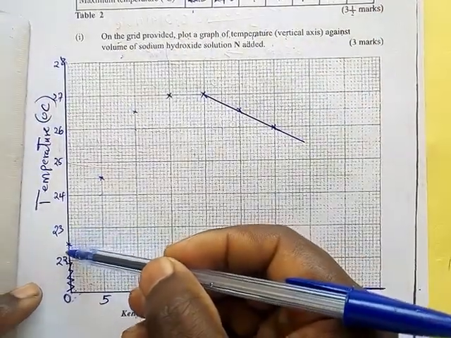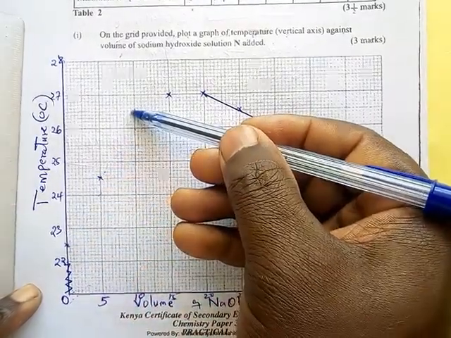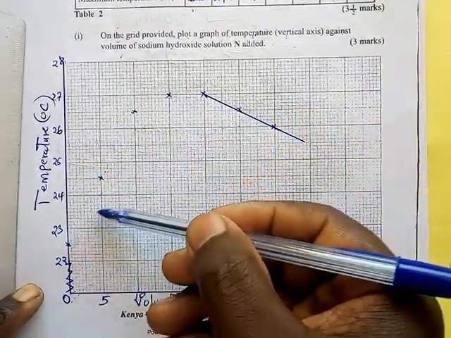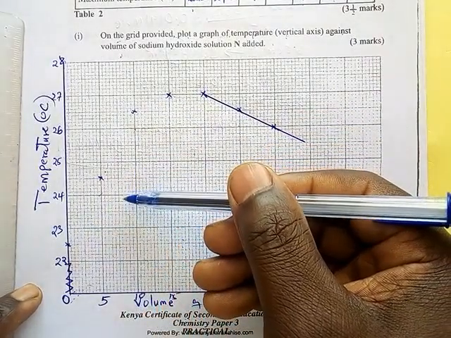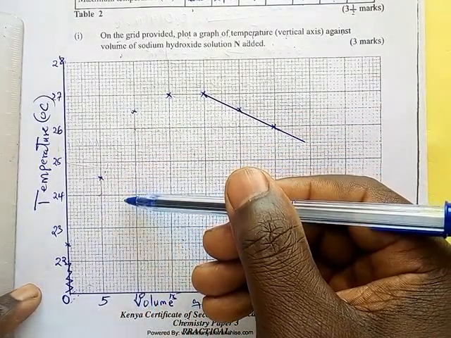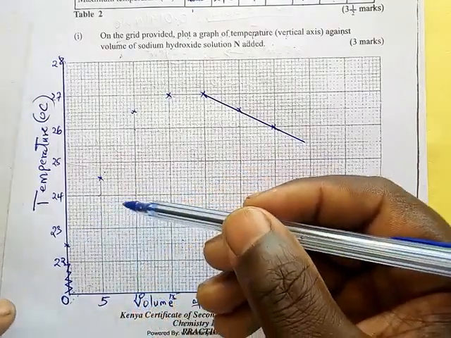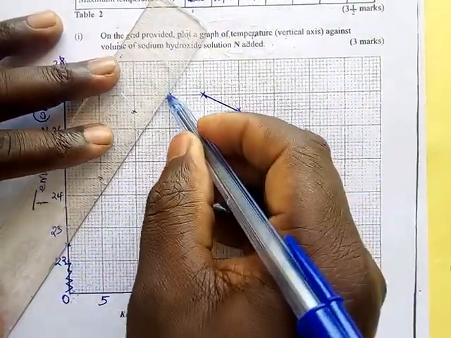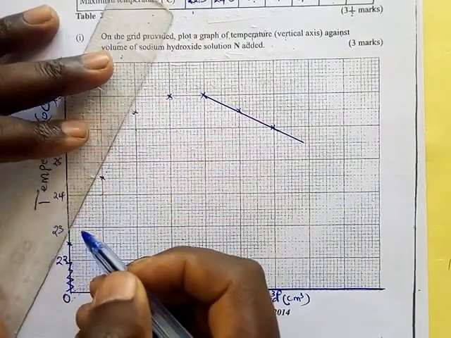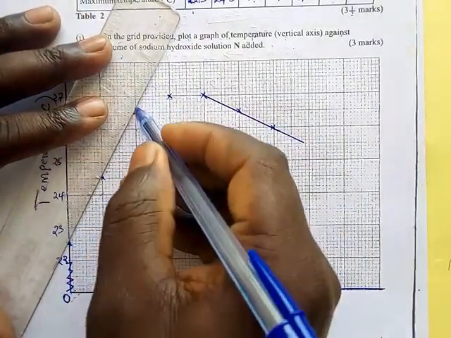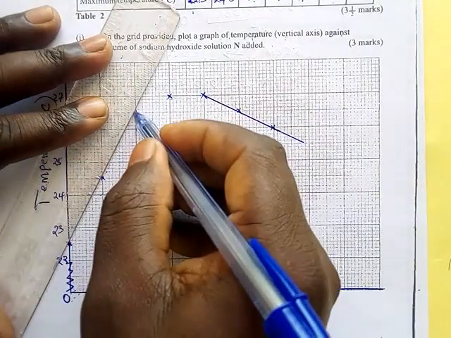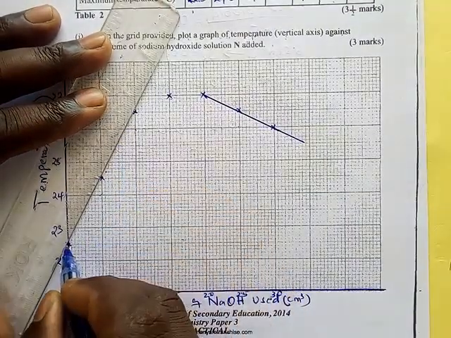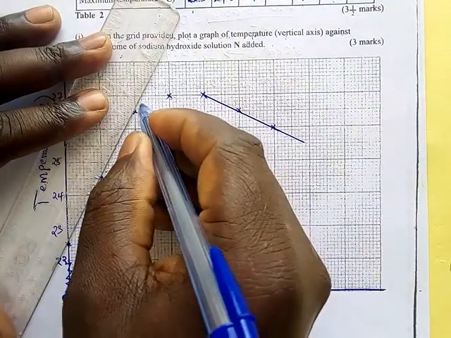Now look at this one. We have 1, 2, 3, 4 points. So we take what they call a line of best fit. If I take this point and this point, I will draw with only 2 points. But if I take this and this and this, I will draw with 3 points, and that is now the best line of fit. So we are going to draw with this one.